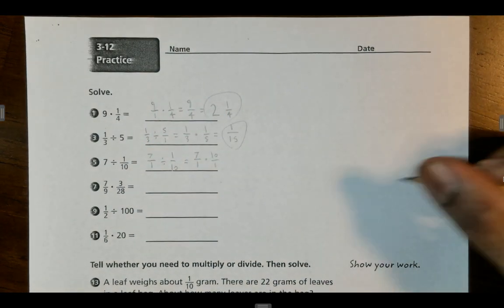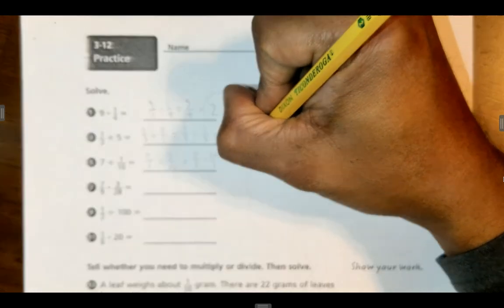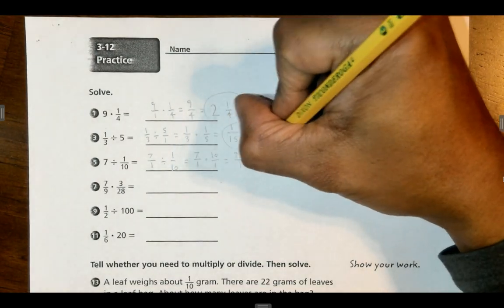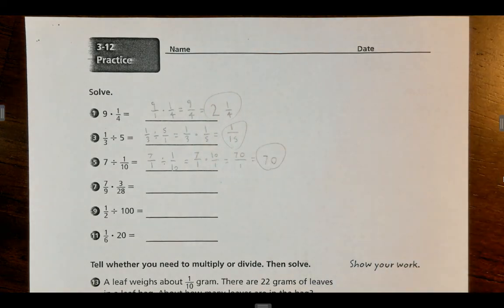And multiply across the top, 70. Multiply across the bottom, 1. 70 is our final answer.